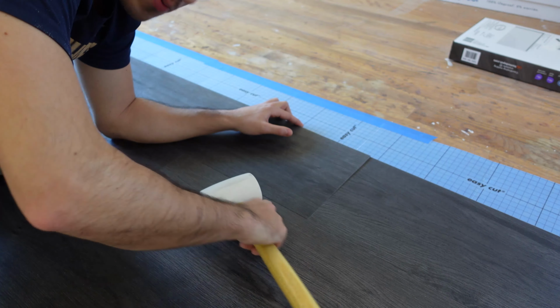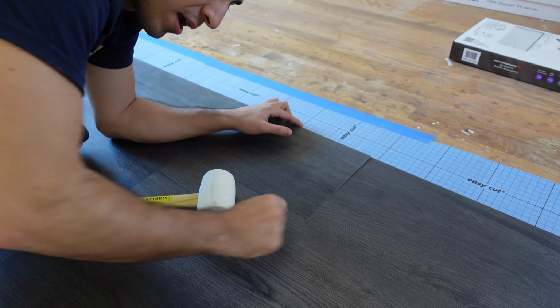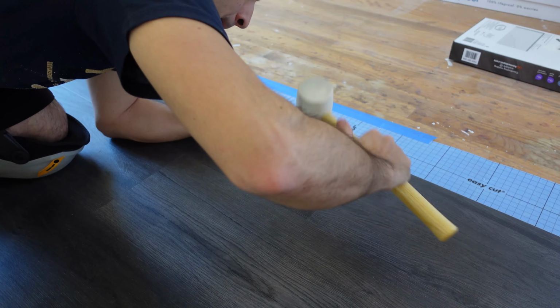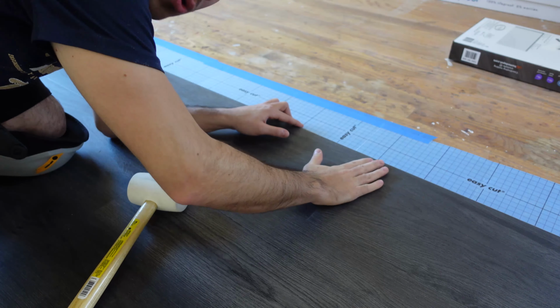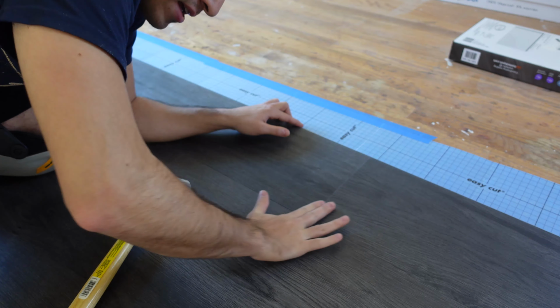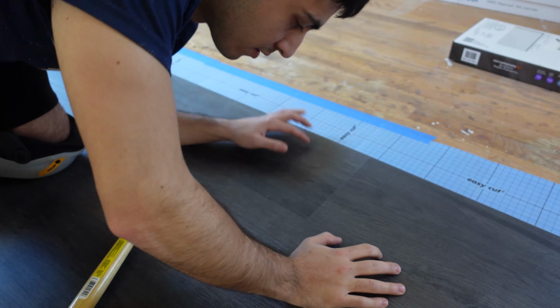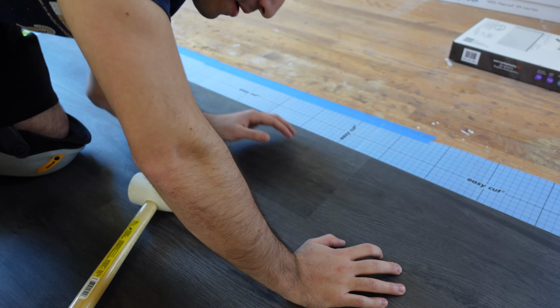You're not going to be able to see all this, but there's a slight gap on the corner long edge. But what I'll still do is make sure the short edge is all in, and then I'll just rub my hand over it, make sure it's pretty flat, and look at it from overhead. There's no real gap there or anything.